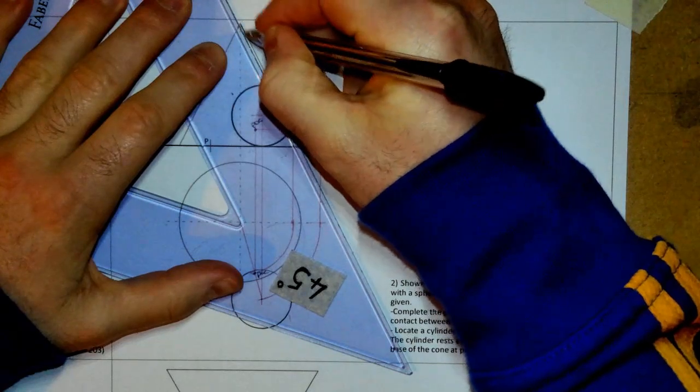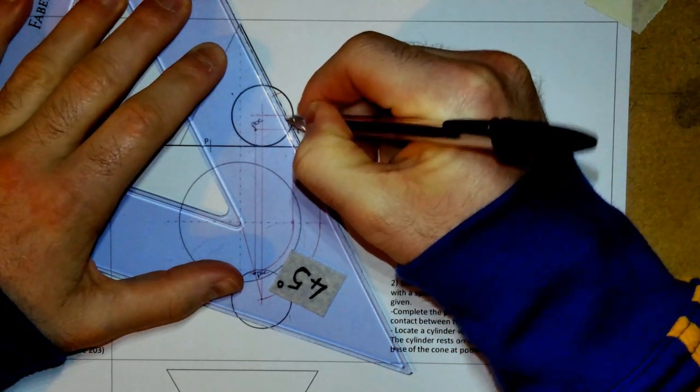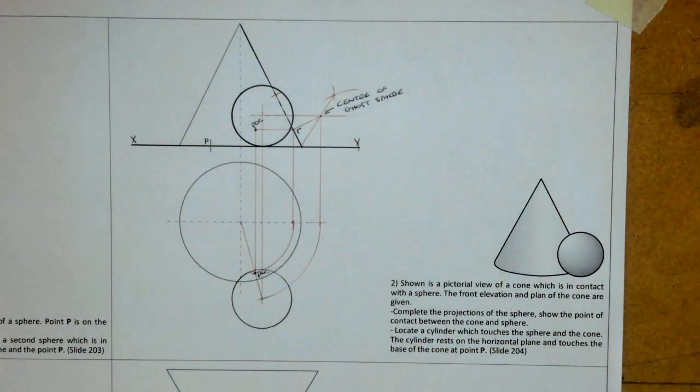Okay, just going to put this in here, and I should have hidden detail in there. That's my hidden detail there, and as I said, hidden detail down here. Now we're going to get on to the second part of the question, which is going to use loci. What we have to do is locate a cylinder which touches the sphere and the cone. The cylinder rests on the horizontal plane and touches the base of the cone at point P.